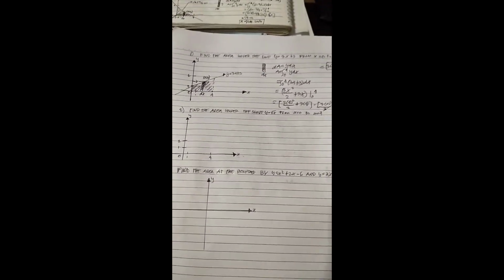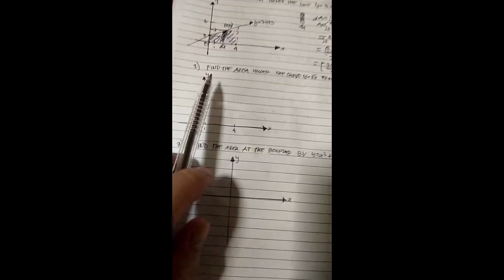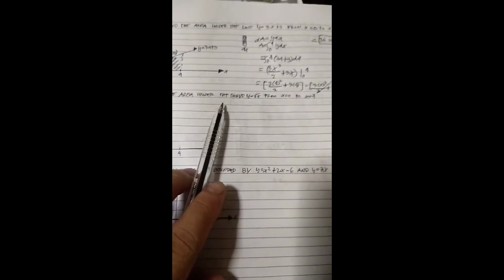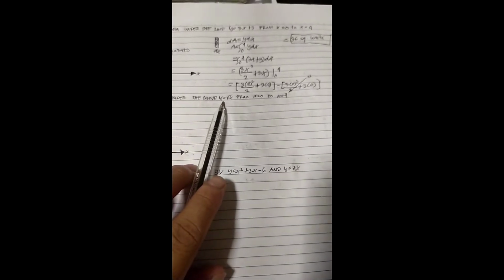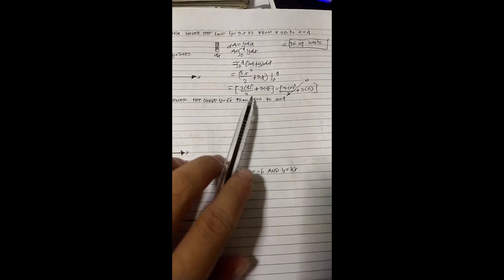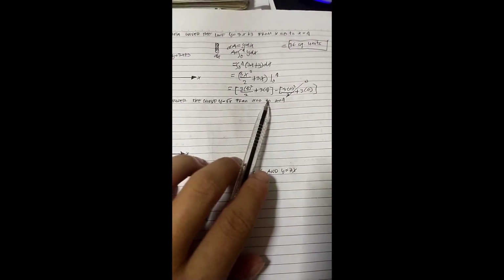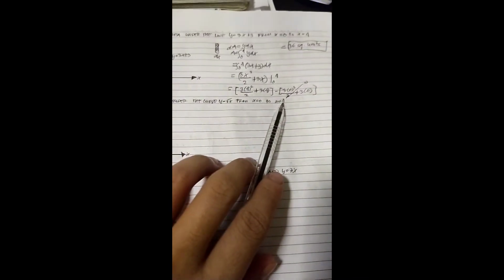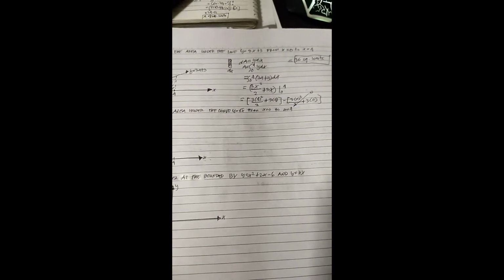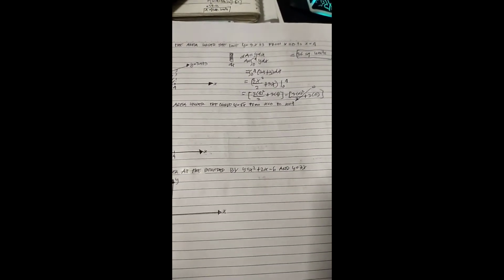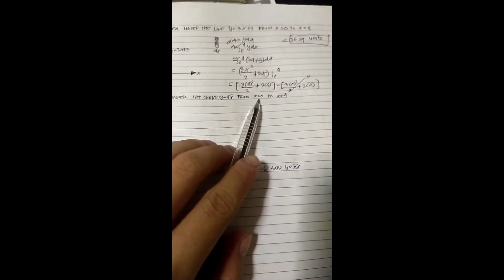In example number 2, find the area under the curve y equals square root of x from x equals 0 to x equals 4. So first, we find our x's. Our x's are 0 and 4.